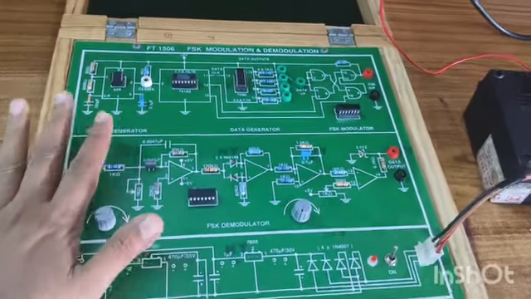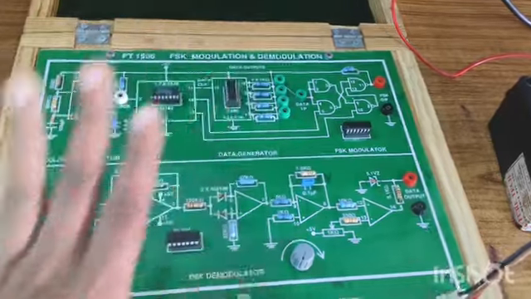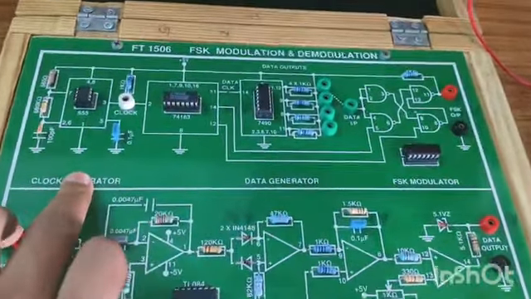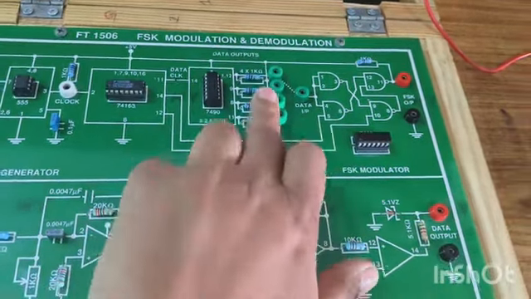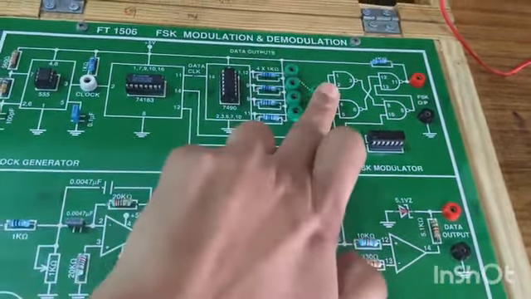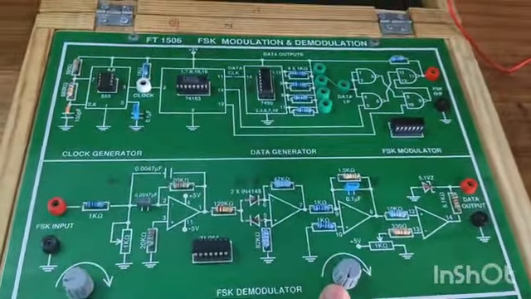Good morning to all. Today we are going to see the FSK modulation and demodulation experiment. Here we have the clock generator, data generator. After this, here also we have a data generator with 4 options. We can take any one data, FSK modulator and FSK demodulator.